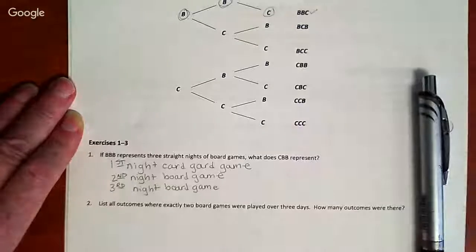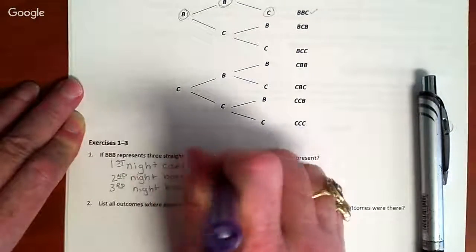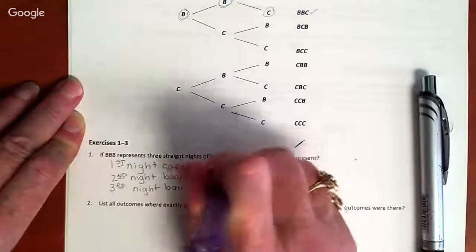And just like on the board, ladies and gentlemen, Mrs. Smythe does make mistakes, so let me fix that. I'm sure you all have noticed by now that I made that mistake. So let me fix that.